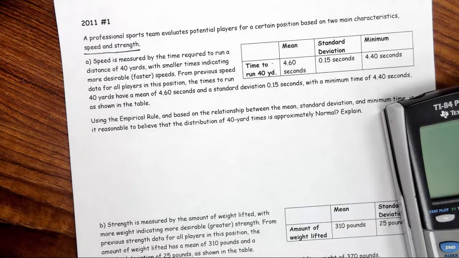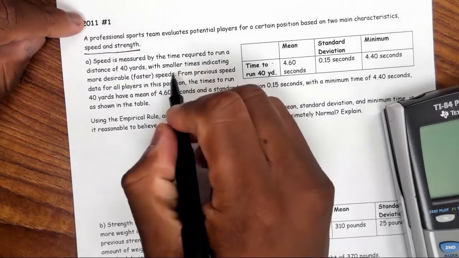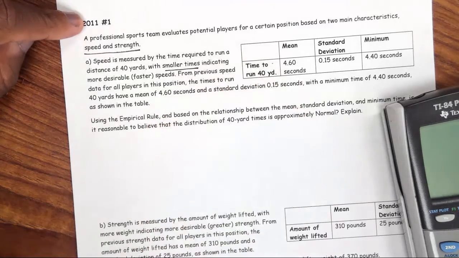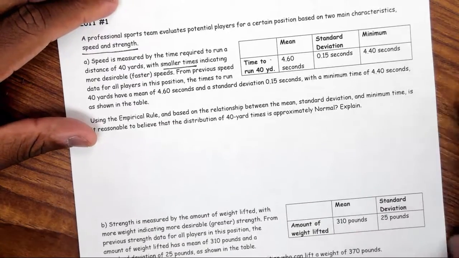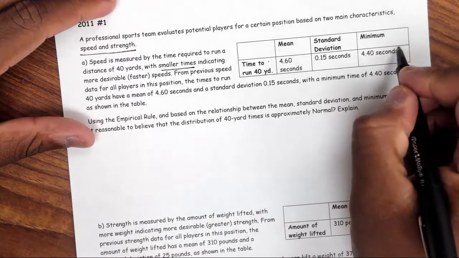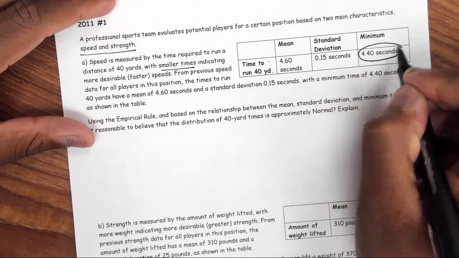They start this problem by talking about speed being measured in terms of your 40-yard dash, basically. Smaller times means you're a faster runner than larger times. They also give you this information there. They tell you that the mean is 4.6, the standard deviation is .15 seconds, and the minimum value of this entire distribution, so the fastest time we're going to be talking about, is 4.4 seconds.